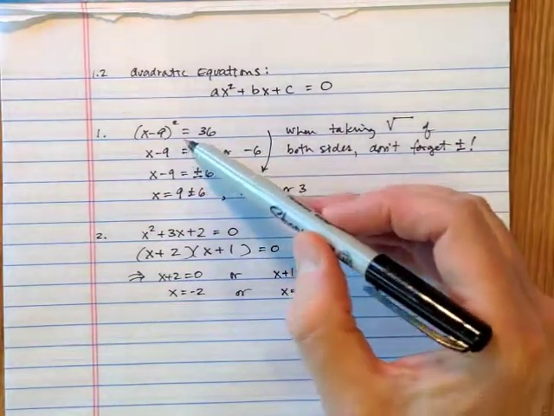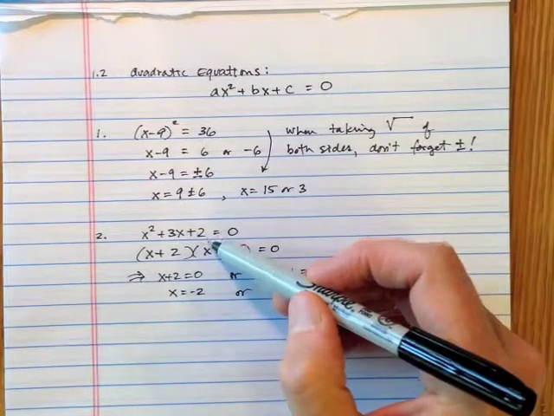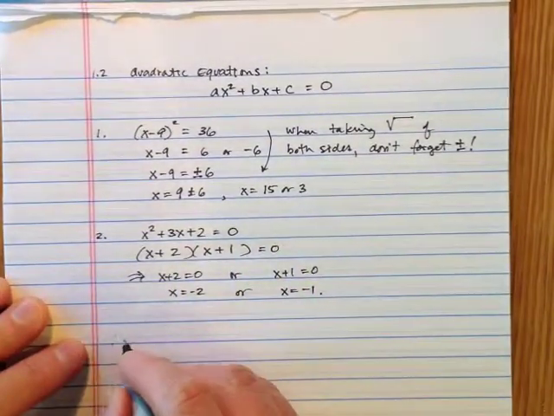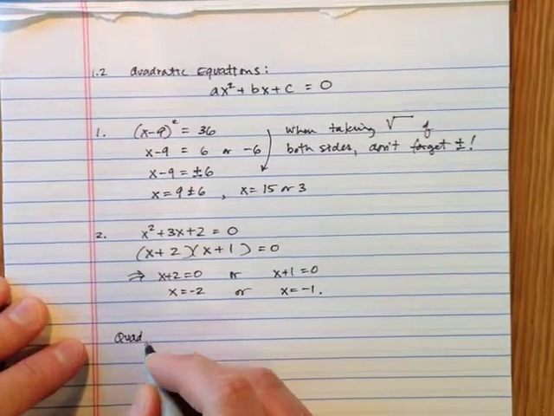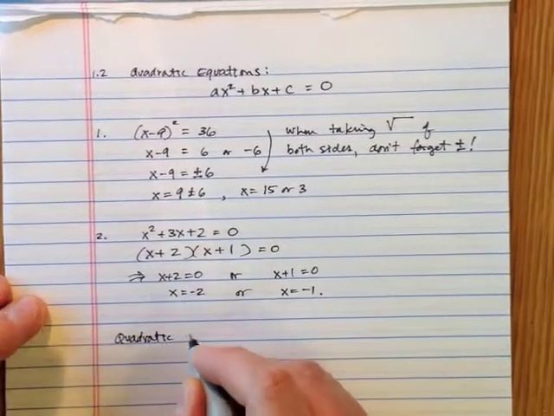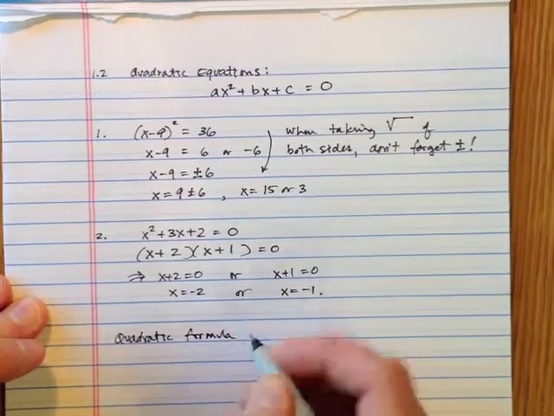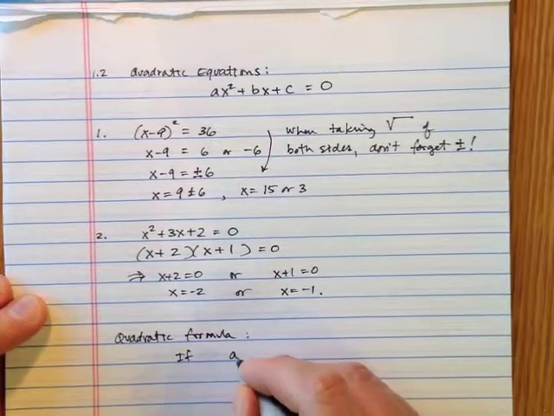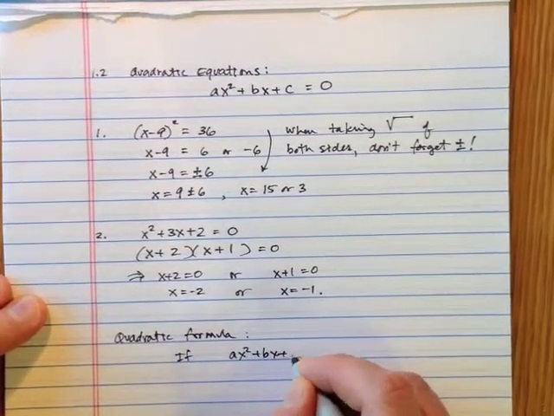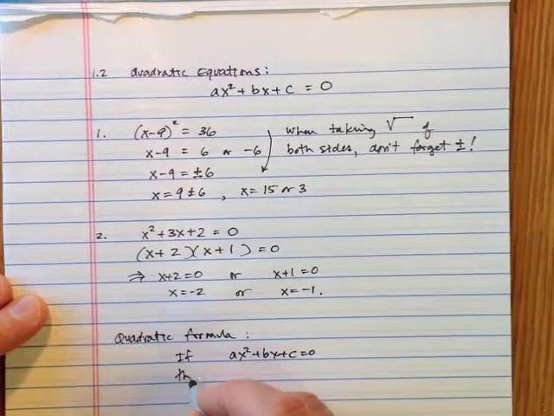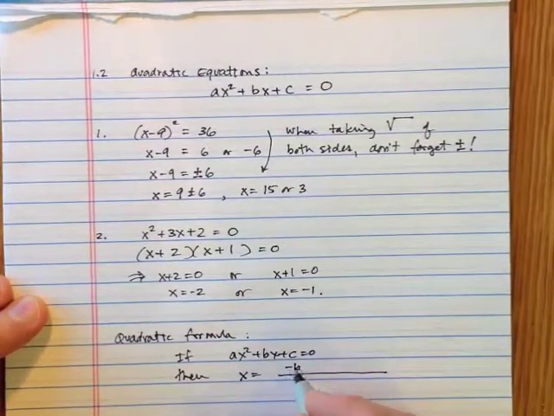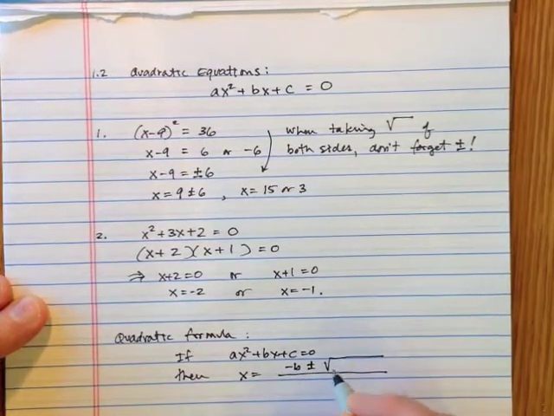If the equation doesn't appear to me like this, or if it appears like this and I tried to factor but failed, then I can always fall back on the quadratic equation. I beg your pardon, quadratic formula. It says, if ax squared plus bx plus c equals 0, then x must be negative b plus or minus the square root of b squared minus 4ac over 2a.